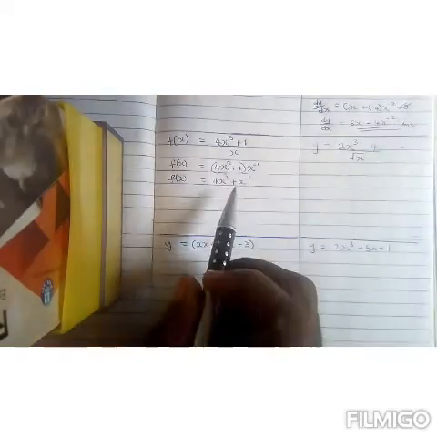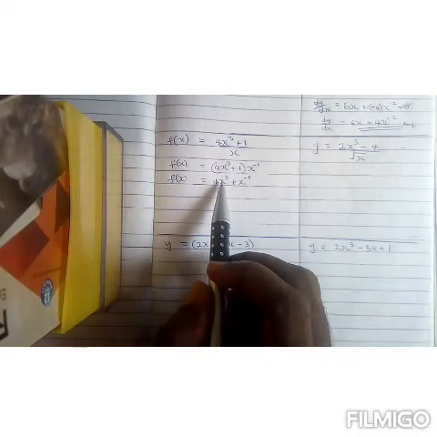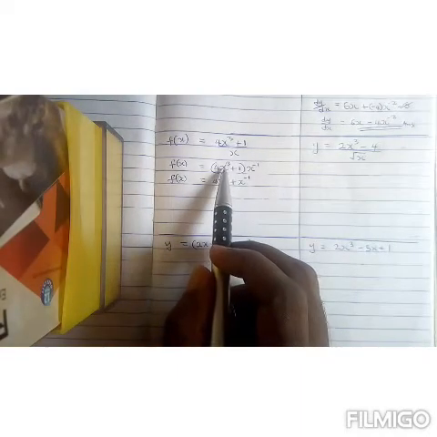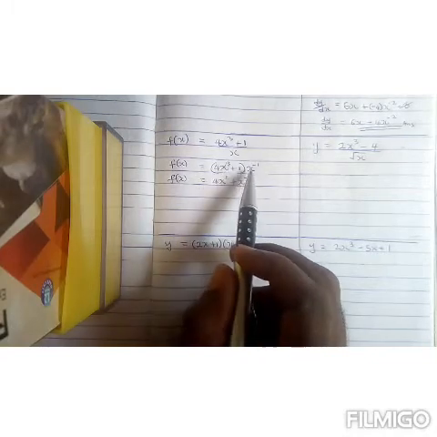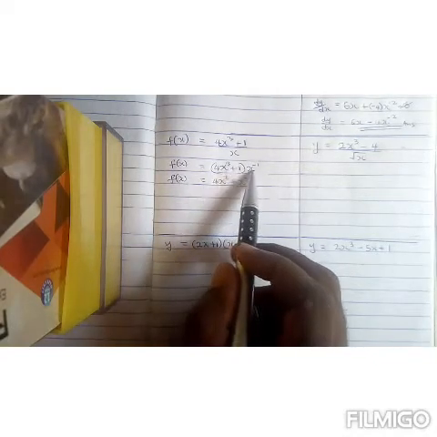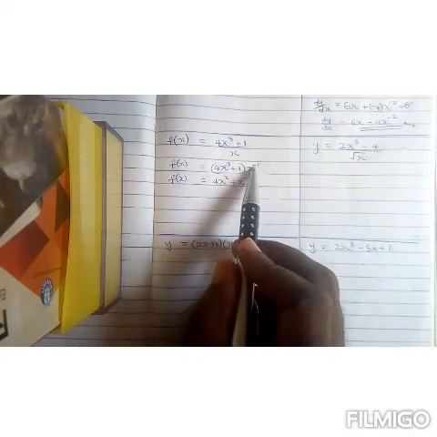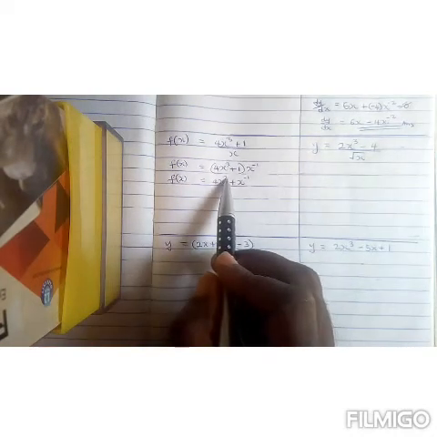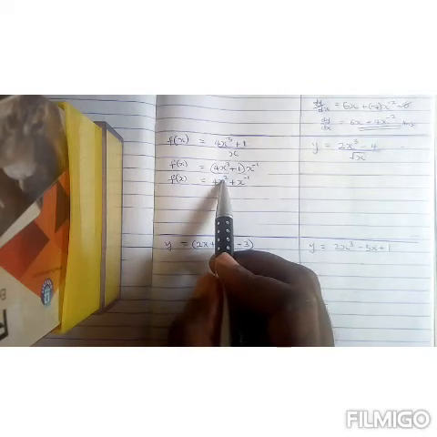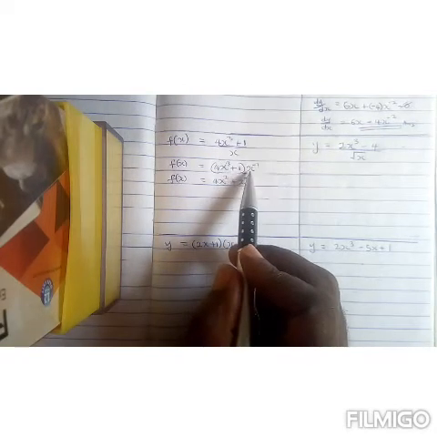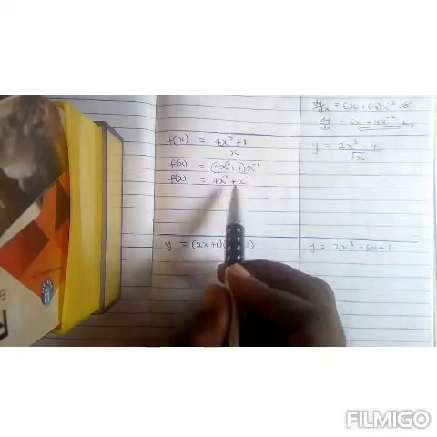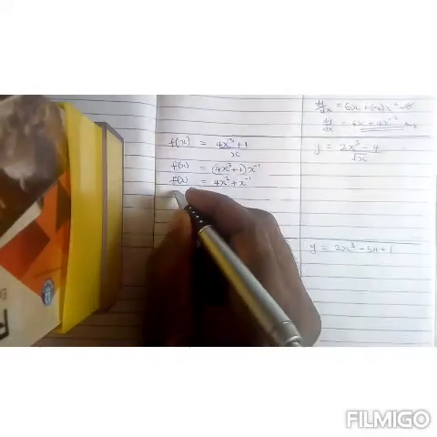Now you'll be wondering how I got x raised to power 2. When you are multiplying two indices with the same base, you add their powers. 3 minus 1 will give you 2. That's how I got x power 2. Of course, 1 times anything is that thing. So you can now differentiate.